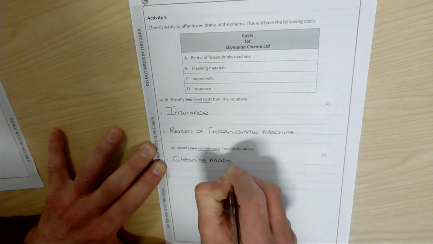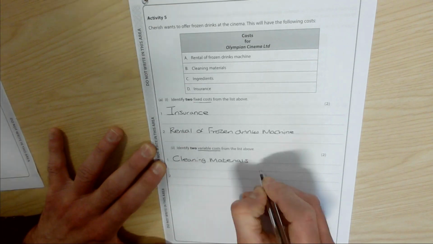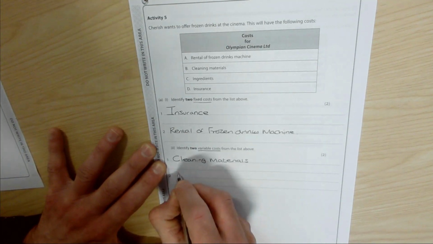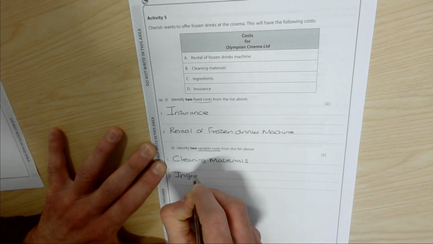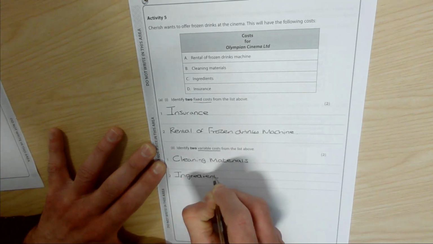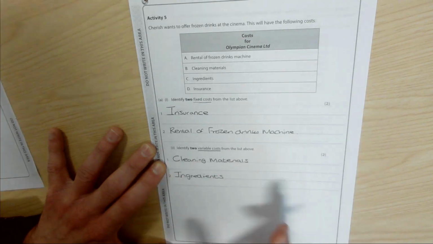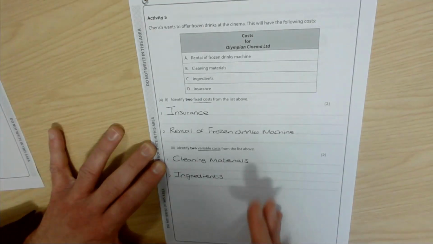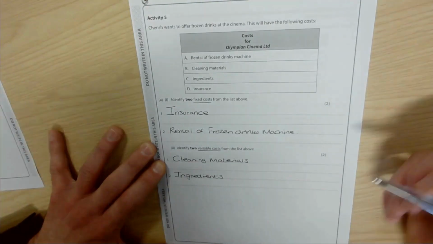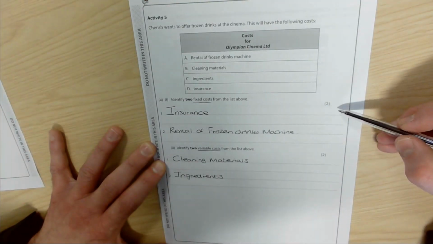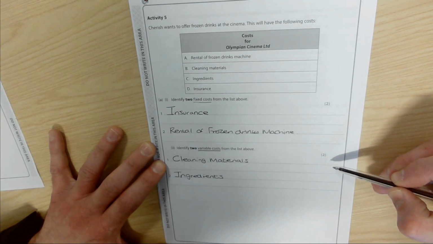And our second variable cost, we're going to write down ingredients, because ingredients can change or vary every single month depending on the supplier. So that's how you get 2 marks on fixed costs and 2 marks on variable costs on those questions.